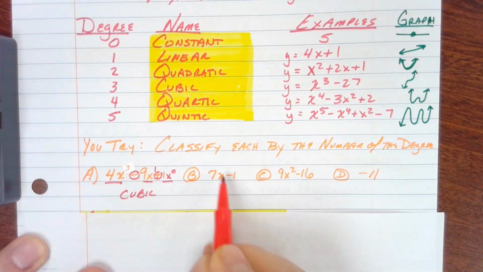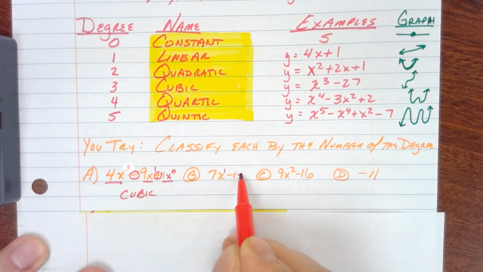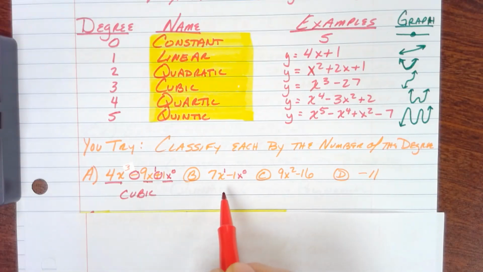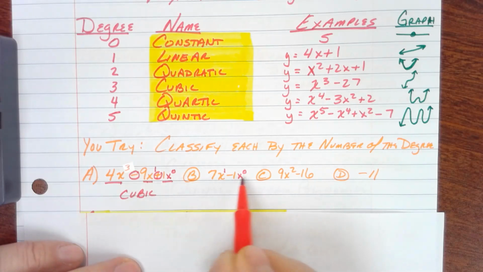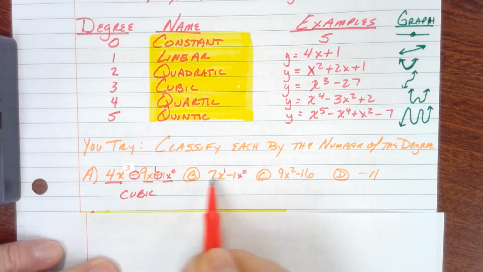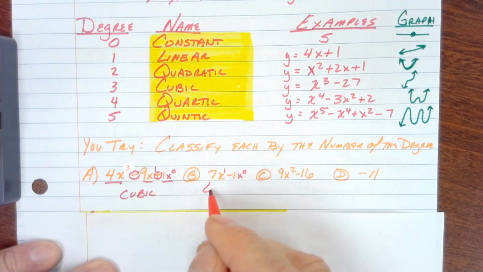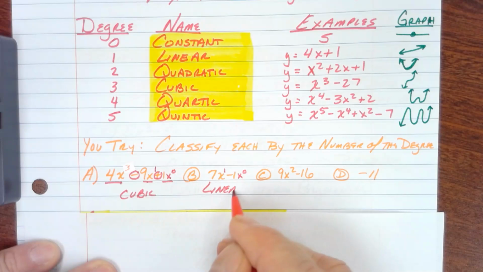Here I have an exponent of 1 and an exponent of 0. 1 is the highest degree between the two, so that is the degree of the polynomial. First degree is linear. Do not tell me third degree and first degree. You must use cubic and linear.